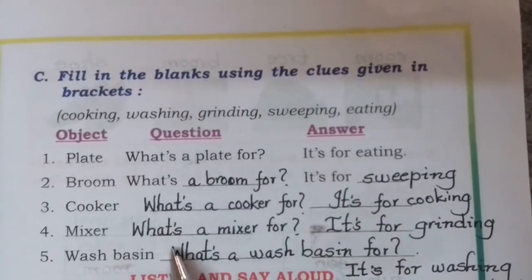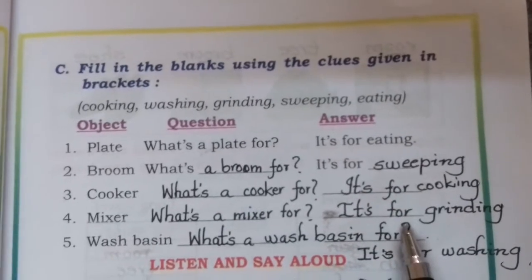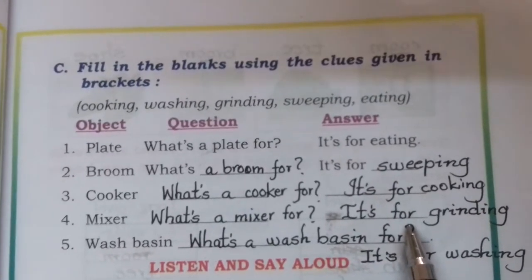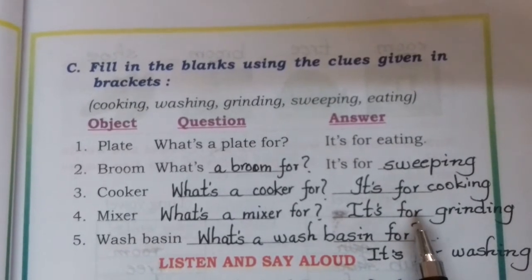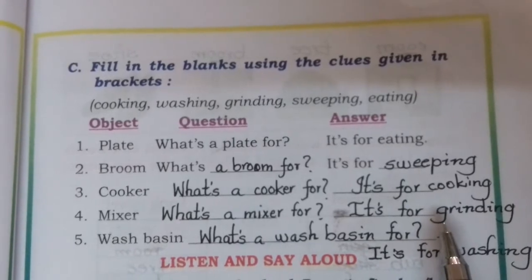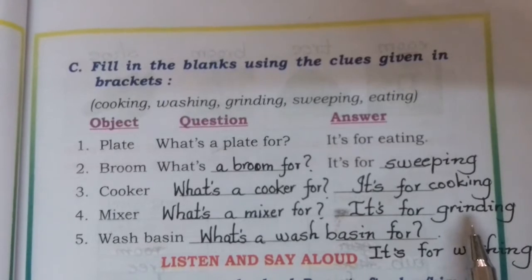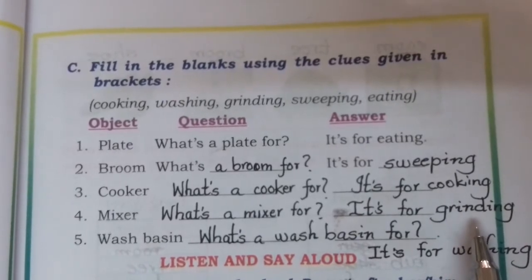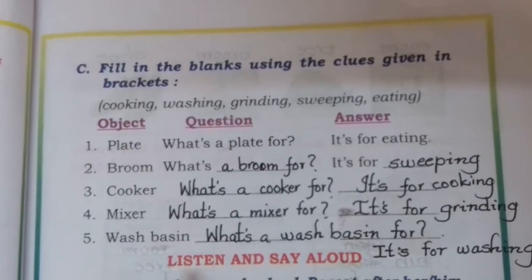Here are the hints, and then there were brackets. I have filled the brackets and also given the answers. Your work is to ask questions and try to answer them yourself, so that next time you will know how to ask questions and what type of answer you should say. Okay children, now I want you to practice this. Next one.